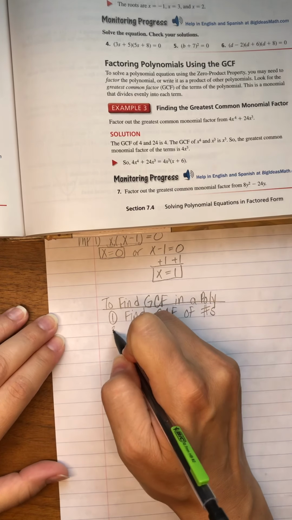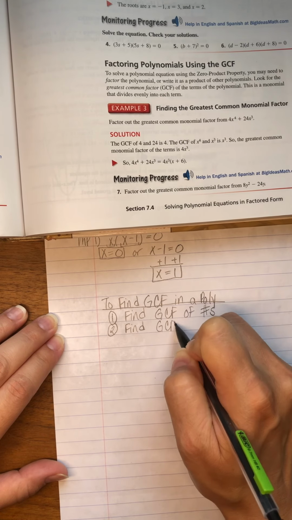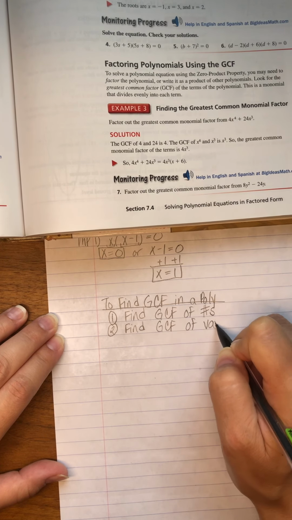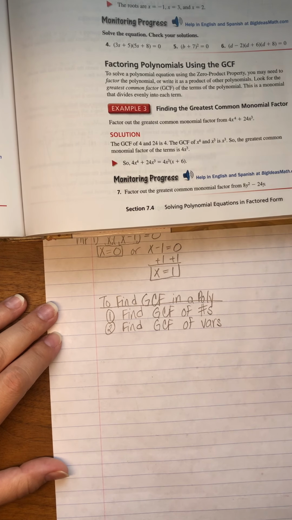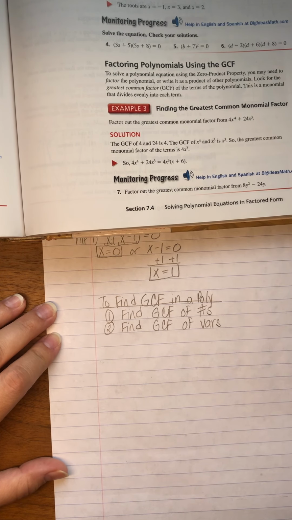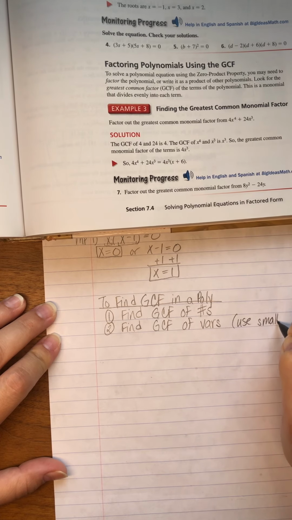The second thing you want to do is you want to find the GCF of the variables as well. When you're looking for the GCF of the variables, there is a clue, an easy way to find it. You want to look for the smallest exponent. So you're going to use the smallest exponent.